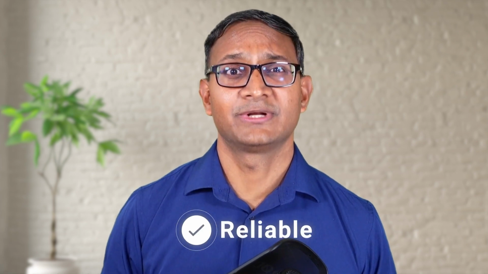So you can see how you can build a comprehensive RAG solution for business on AWS. It's not only faster, but much more reliable.